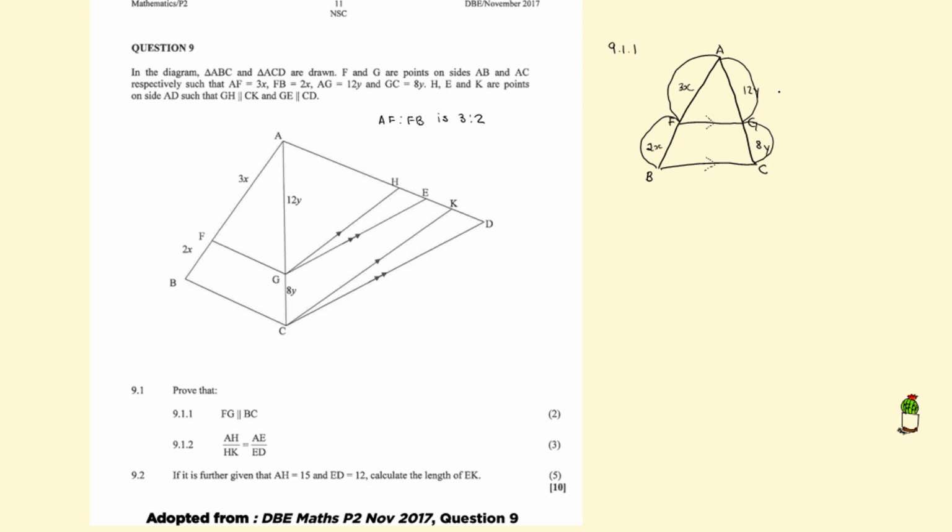So basically if we can prove that these two sides are in the same proportion, then we can use the converse of the proportionality theorem to prove that those two lines are parallel. The way we're going to write this out is as follows.